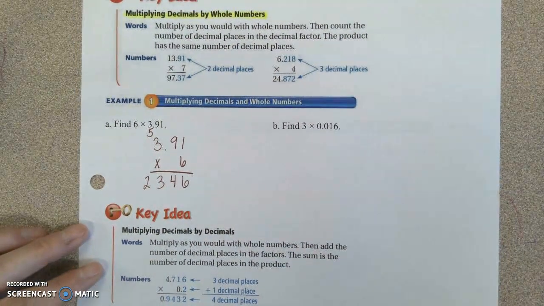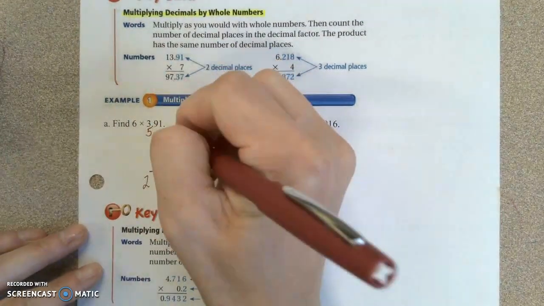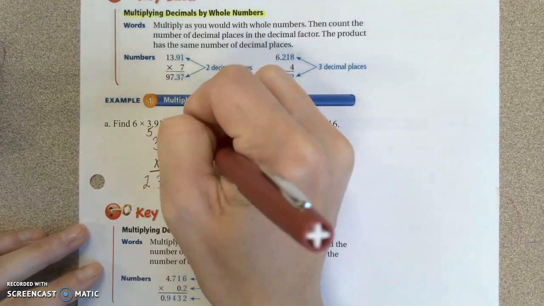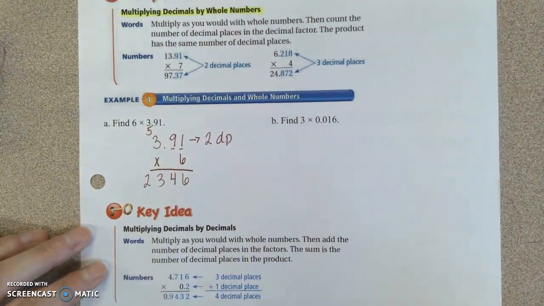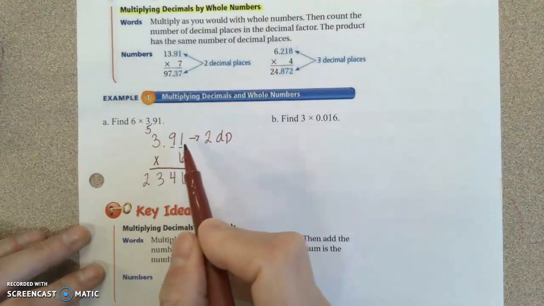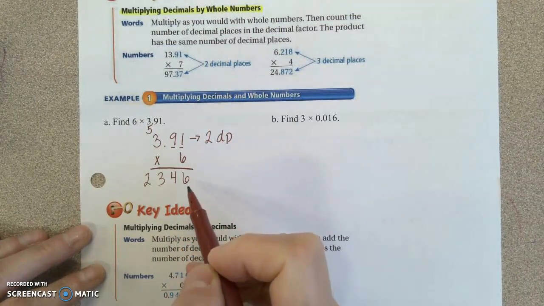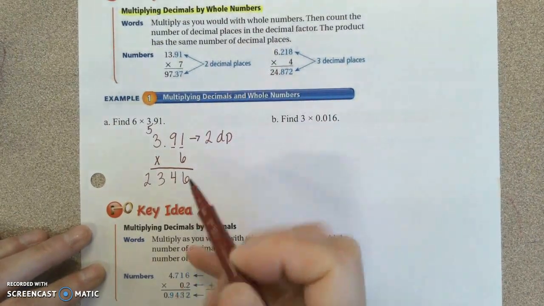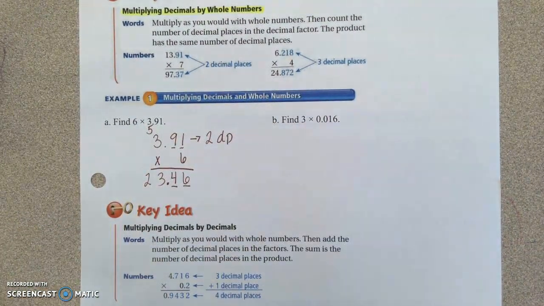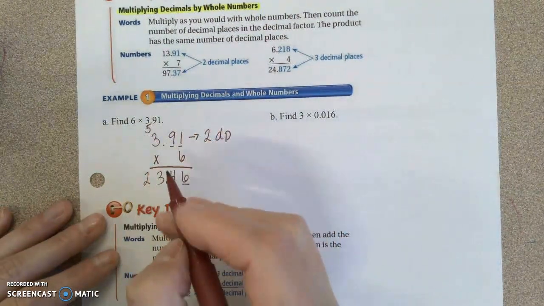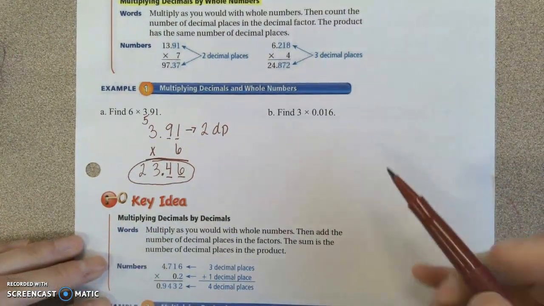Okay, so now when I'm looking at where to put the decimal point, I have 2 decimal places here. So I'm going to write 2 DP, decimal places. So there's 2 numbers after the decimal point. I don't have any numbers after a decimal point here. So I'm going to go down here and starting from the right, I'm going to count 1, 2, place that decimal point. And we did say our answer should be close to 24. So this does make sense. It is reasonable.